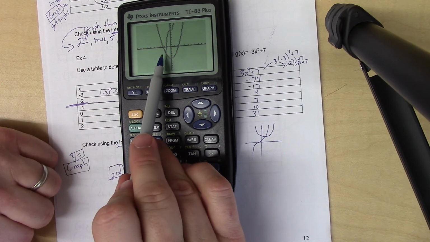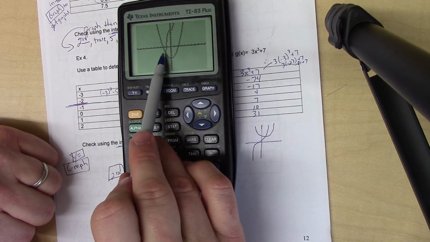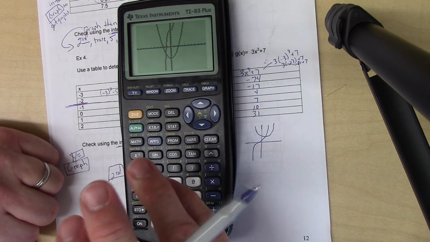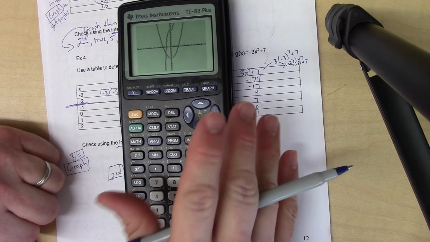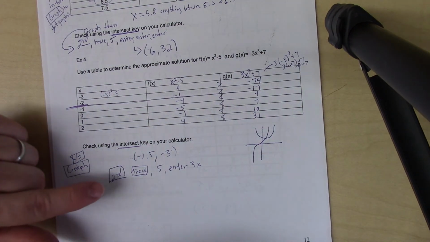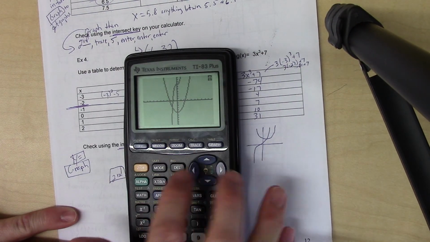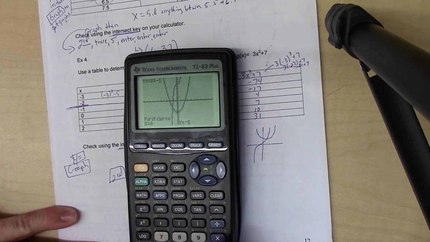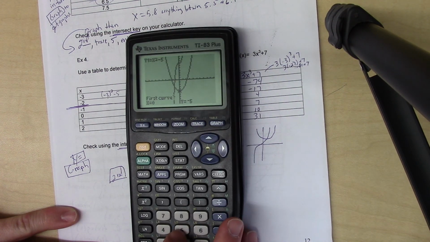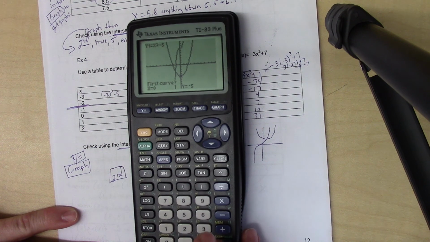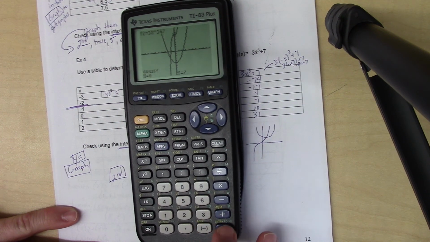You can see that point of intersection there between -1 and -2, and it looks like right about -3, so I probably had a pretty good guess. But we can find it exactly by, again, doing second trace 5, enter, enter, enter. You didn't see me press 5, but I pressed 5 for intersection. Enter, enter, enter. 1, 2, 3.